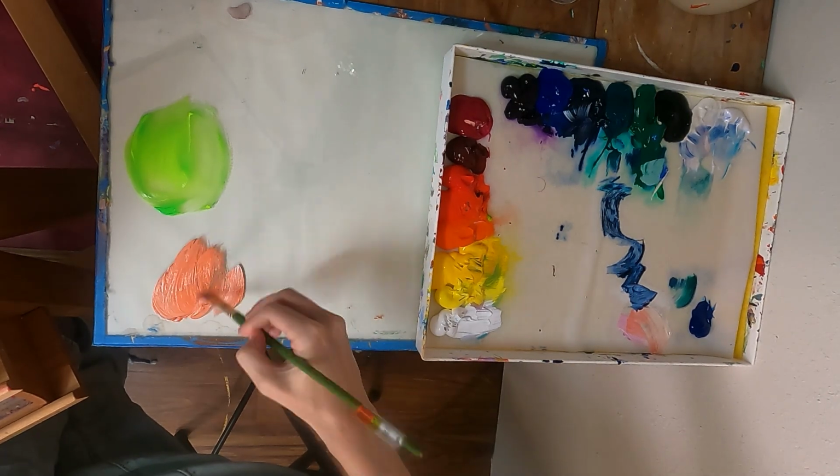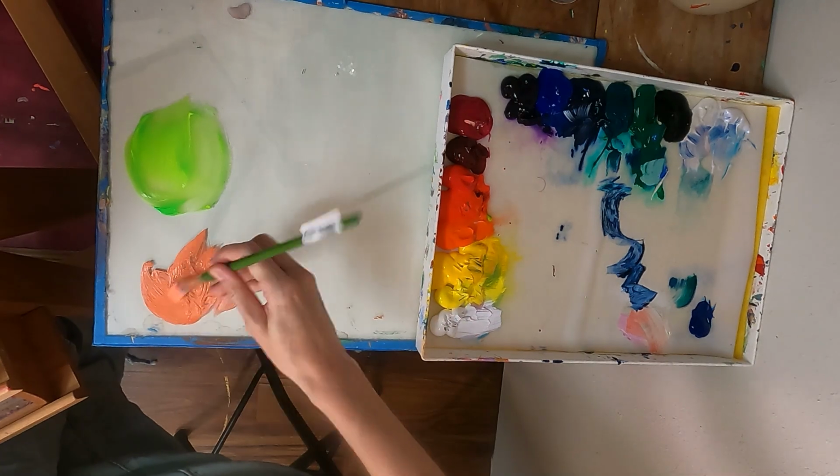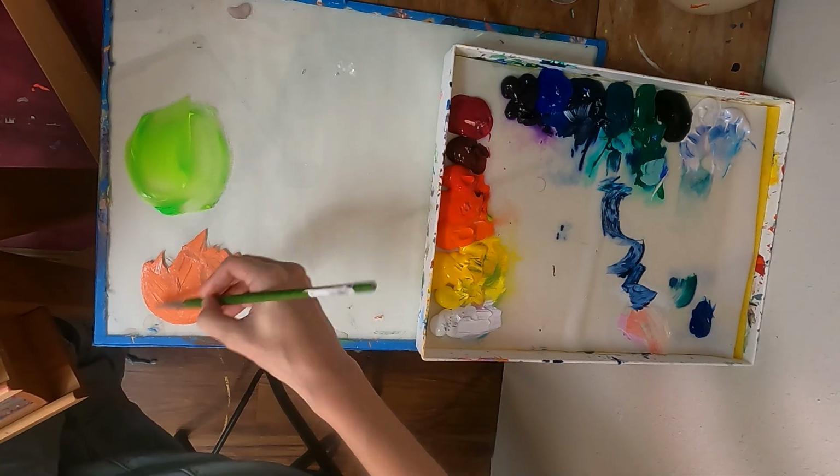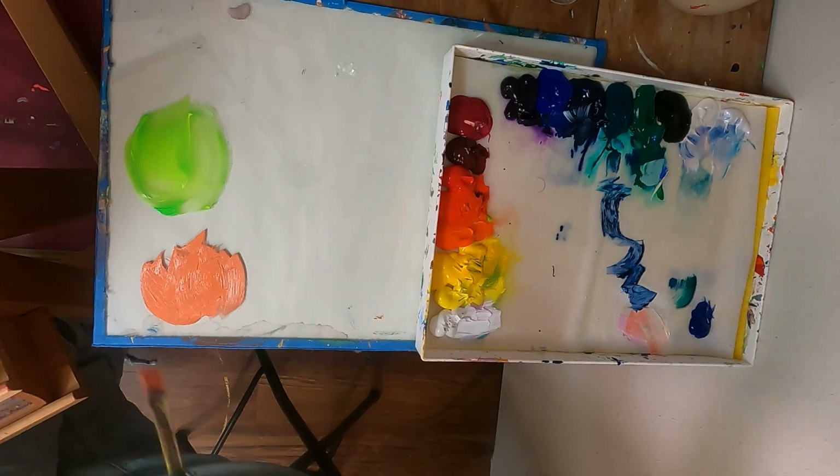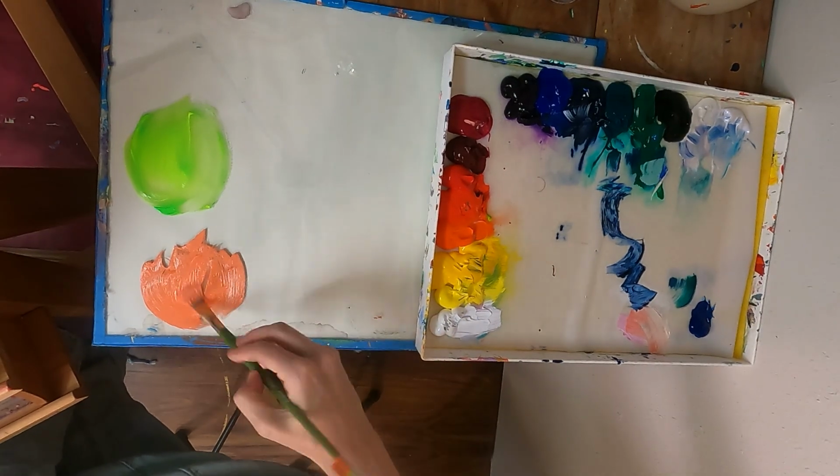I love orange or a coral color with this lime green. I think it's subconsciously, I love Nickelodeon colors. I don't know why. And so that's coming through.